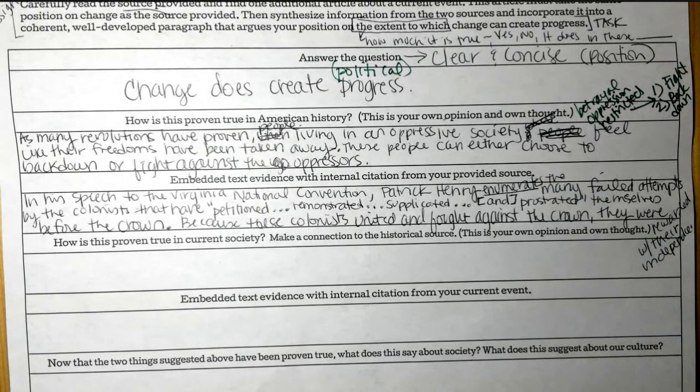So do you see how we got the idea for how it's proven true in society, or proven true in history, from thinking about what we're using with Patrick Henry? Yes? Okay. So your job tonight, I'm going to allow you to use these parts. So you can type this into your document. Now what you have to do is go and find how this same idea is proven true in society. So you have to go find a current event. And now current, you guys, I'm going to allow you to go back maybe even to the 50s or 60s, right? So talking about like the civil rights movement, you can go in there.